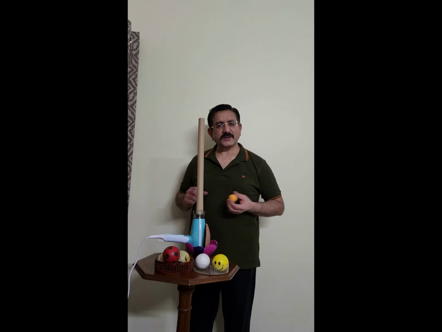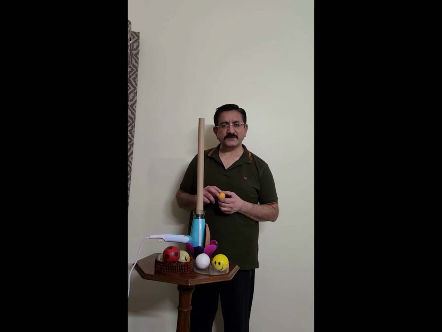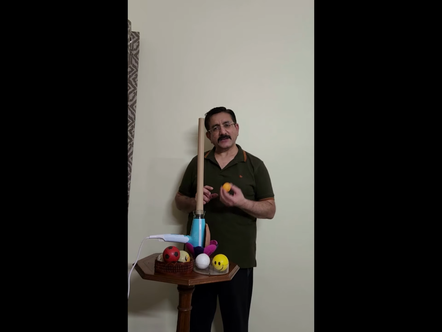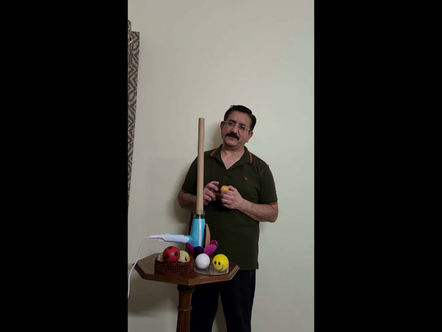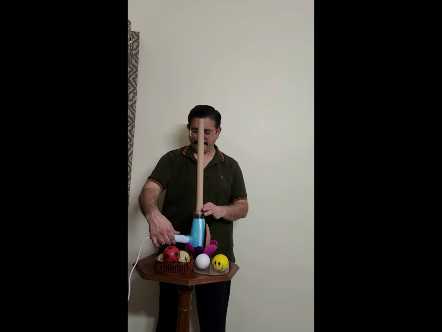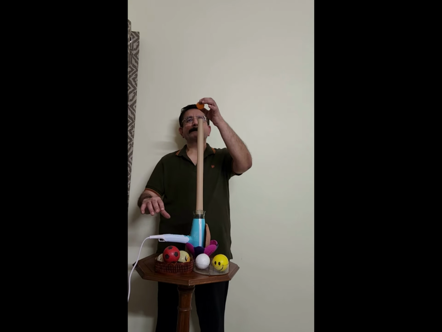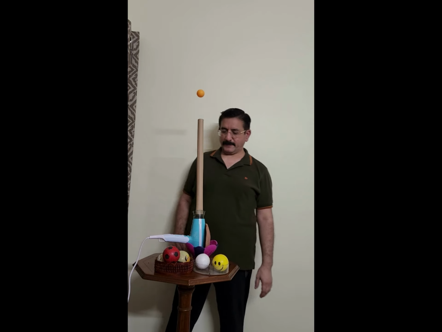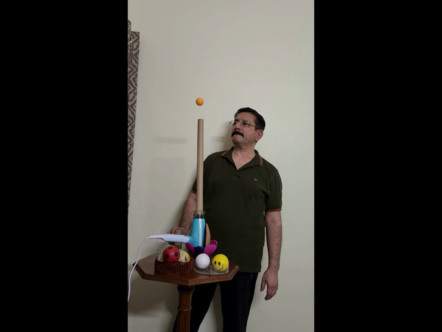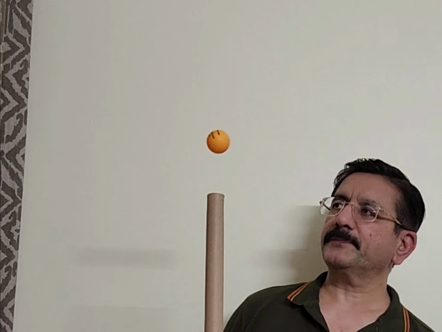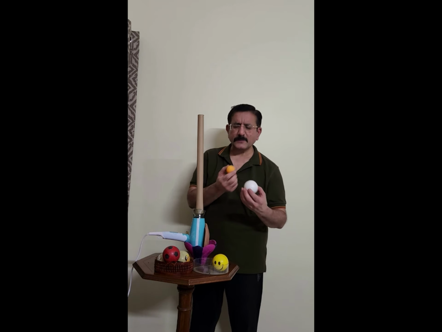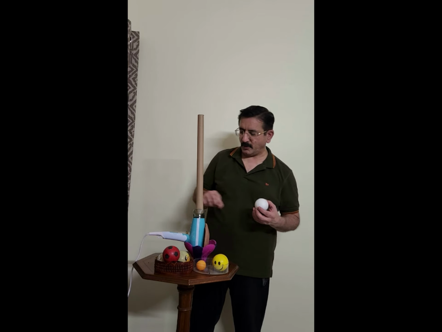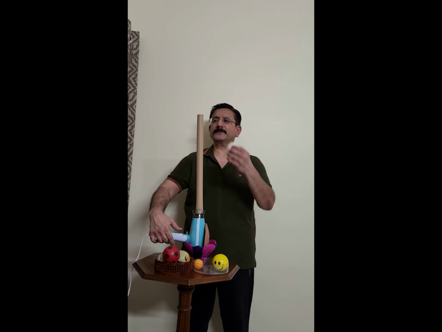Let's see some more experiments on Bernoulli's principle using a hair dryer and various balls. Let's observe them closely and then we will understand the theory behind it. Let us now try a thermocol ball, which will be a little lighter than this ping pong ball. Let's see what happens.